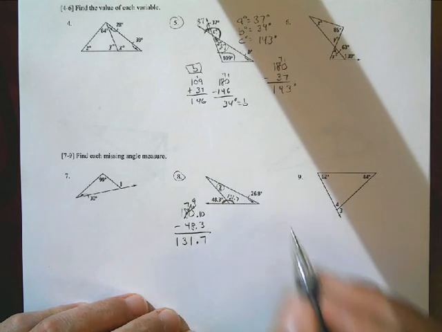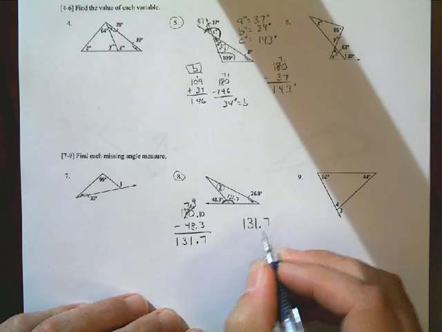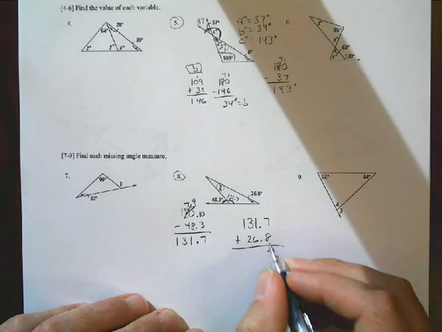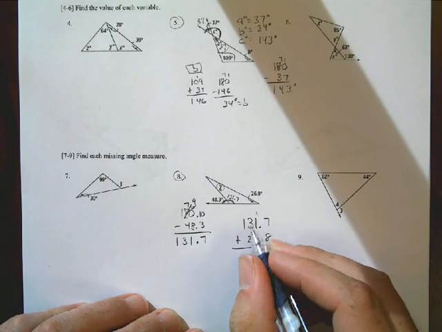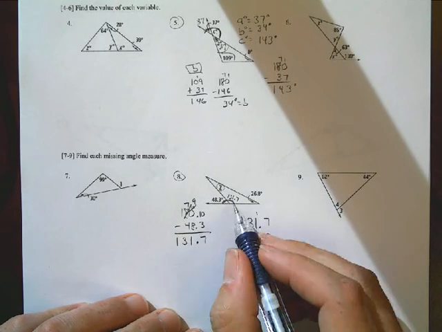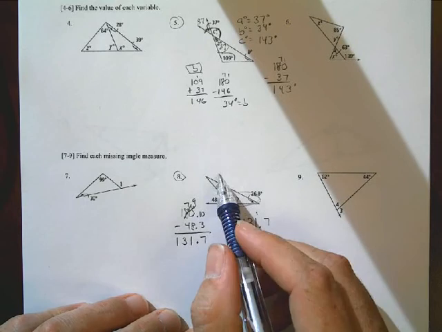This one is 26.8. So combined, 131.7 plus 26.8 is going to be 15. Carry the 1, 6, 7, 8. Oh, don't forget my decimal. And then 5, and then a 1. Not done yet. That's the measurement of those two angles combined. And I need to find out what this one's going to be.